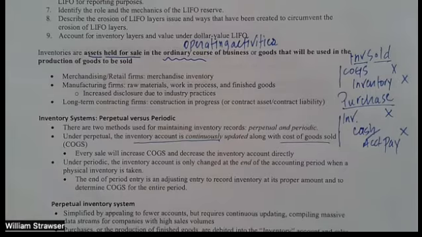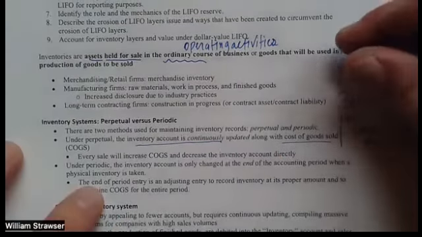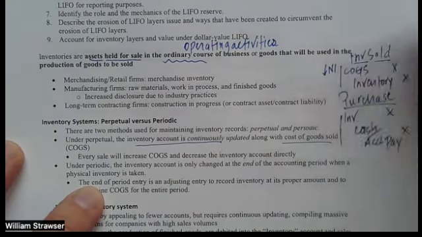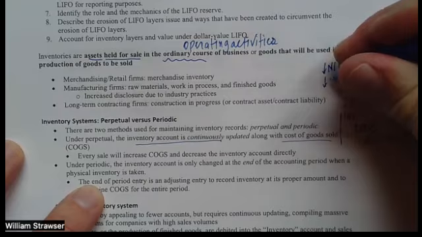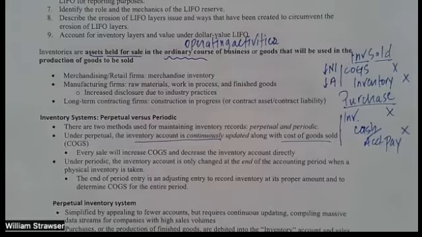Every sale will increase cost of goods sold, debit cost of goods sold, and decrease inventory. Of course, what we have going on here is an effect to net income because cost of goods sold appears on the income statement, and an effect to my assets. As we sell the inventory, I have to reduce the amount of inventory that I'm reporting on my balance sheet because I no longer have these items. I sold them to a customer. So to think about these two accounts, cost of goods sold rises and inventory falls.